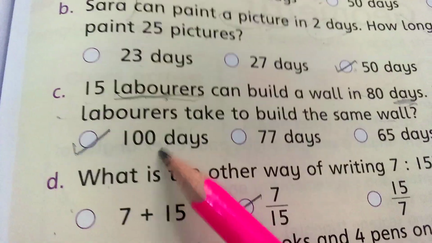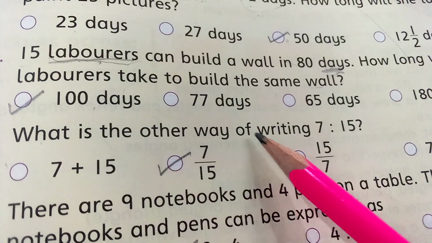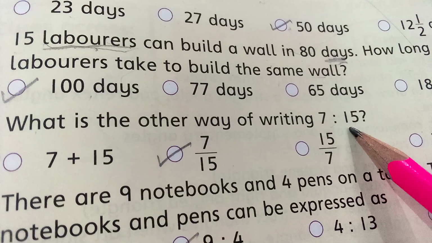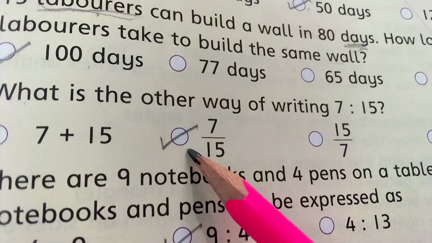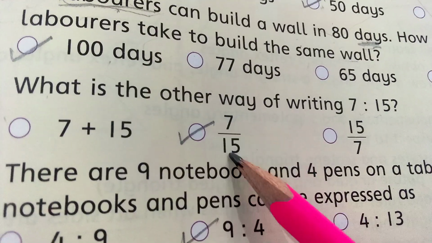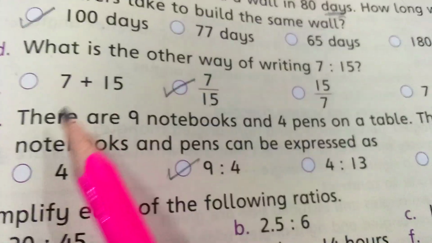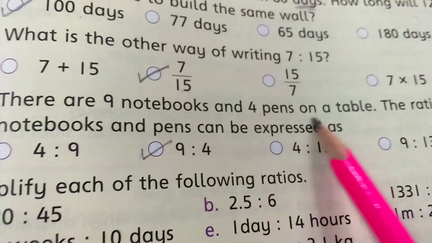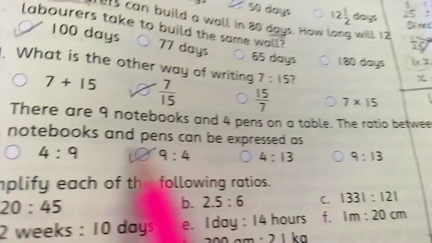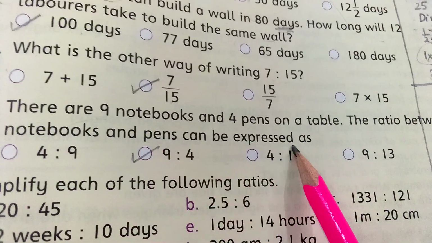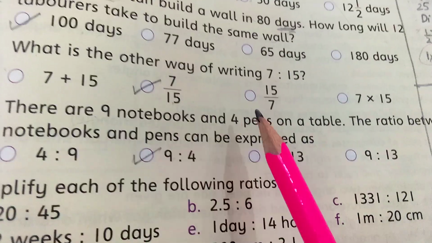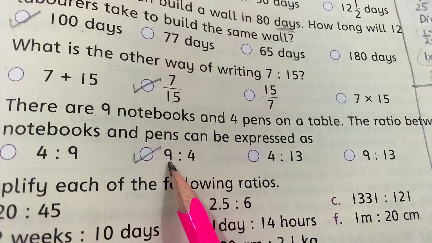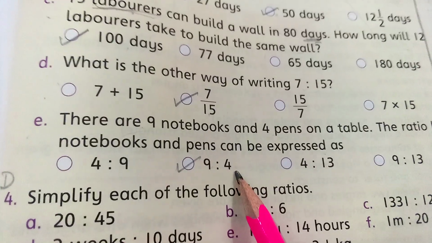This is 100 days. What is the other way of writing the ratio 7 to 15, or 7 is to 15? And in fraction form we will write it as 7 upon 15. There are 9 notebooks and 4 pens on a table. The ratio between notebooks and pens can be expressed as 9:4, because there are 9 notebooks and 4 pens. The ratio will be expressed as 9 is to 4.